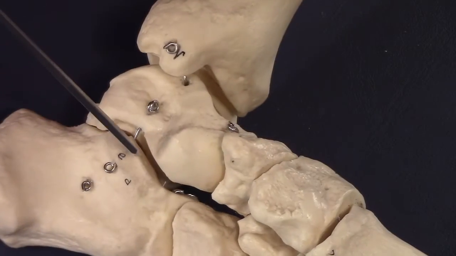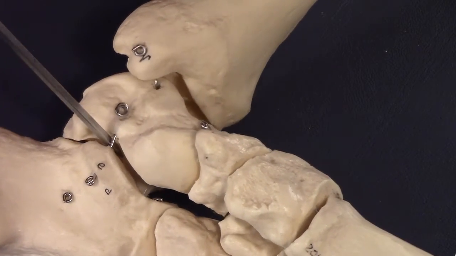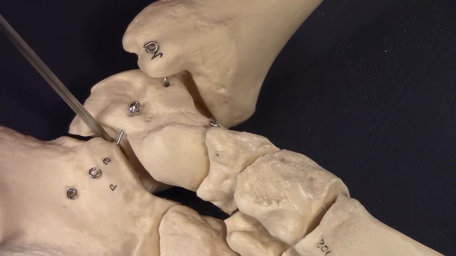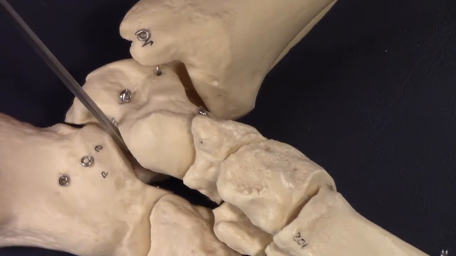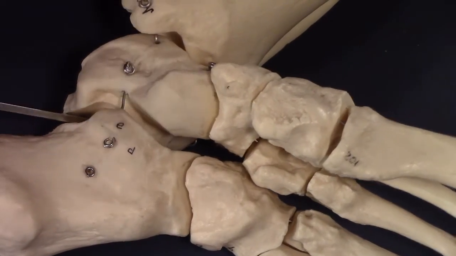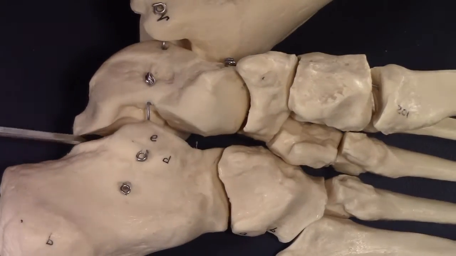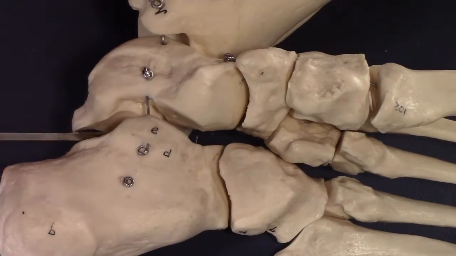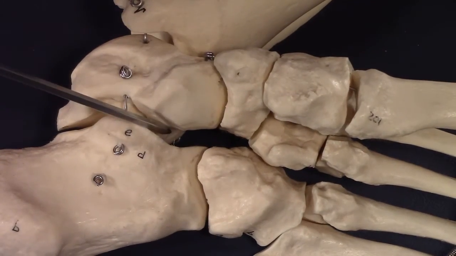Okay, and there you can see, what would that joint be? That's the subtalar, that's the front part of the subtalar joint. Here's the one we saw in lab from the back. It's the posterior part of the subtalar joint, and this is the anterior subtalar joint.